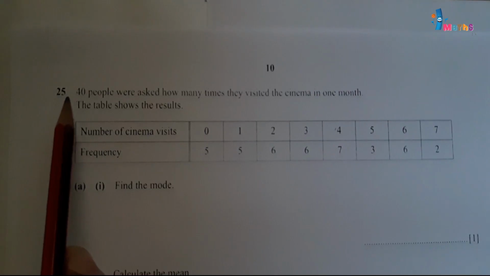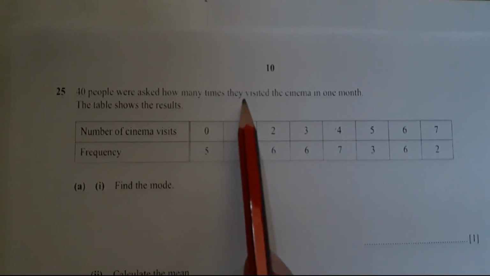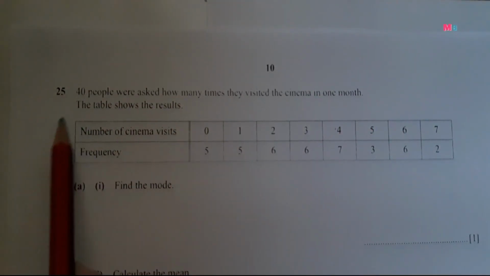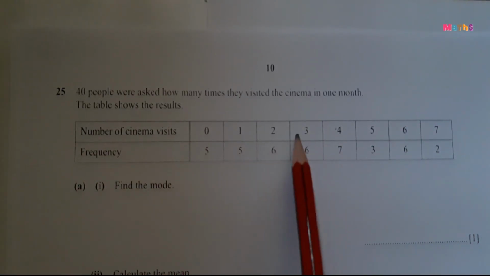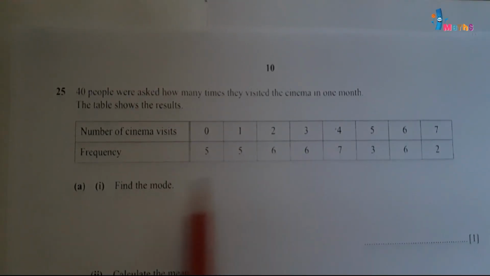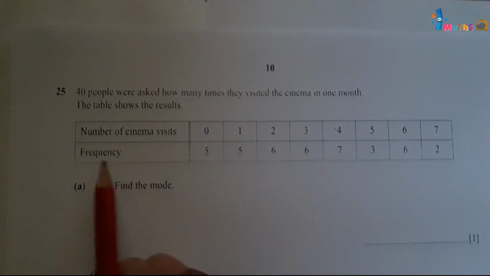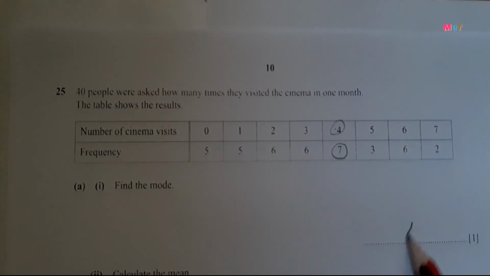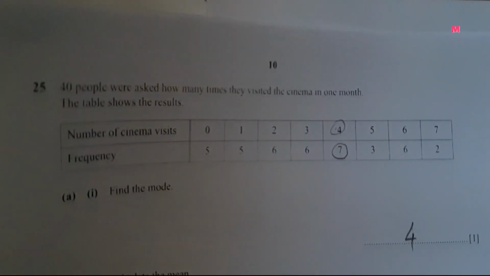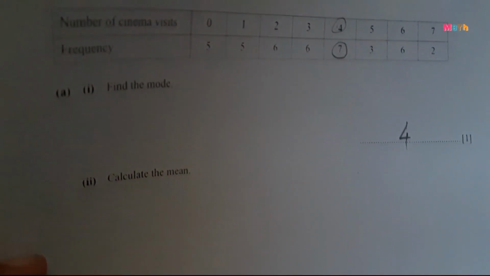Question number 25. 40 people were asked how many times they visited the cinema in 1 month. The table shows the result. This is the table of values: number of cinema visits, then frequency. Find the mode. For the mode, we see the maximum frequency is 7, for the value 4. Mode is the most occurring, which is frequency 7, for 4. So our answer for part 1 will be 4.